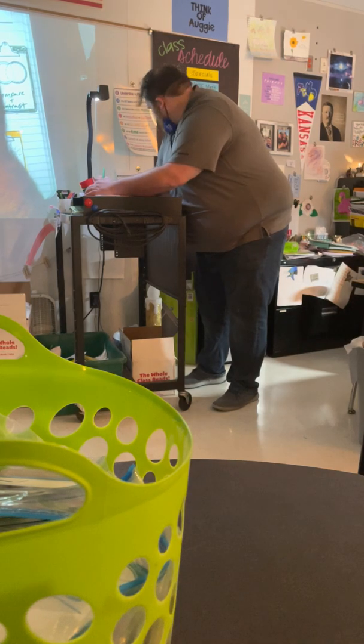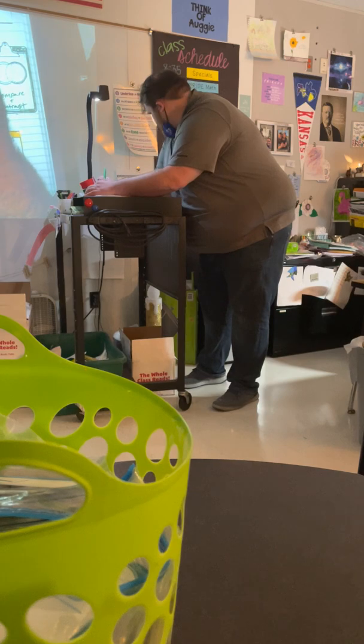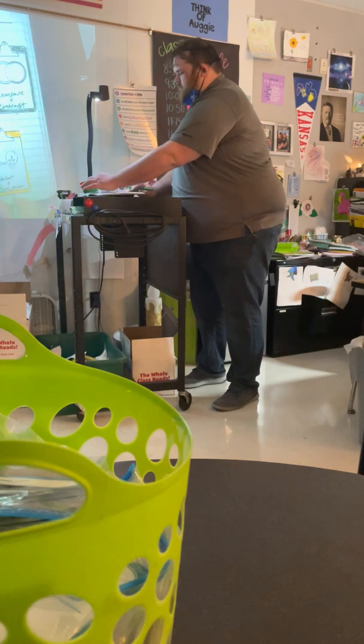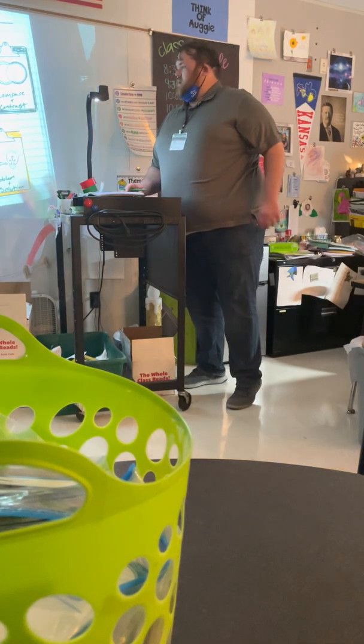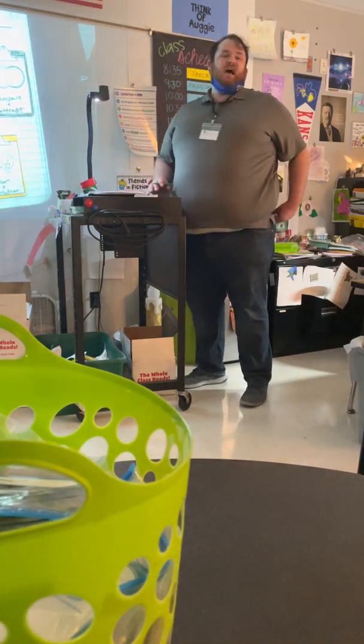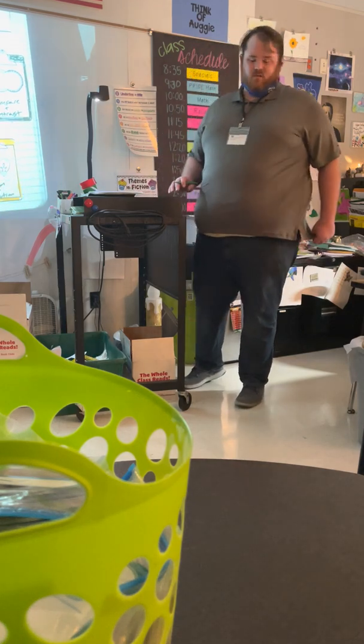Don't write super big because we have a lot to write under these. Is this telling me the order of events? Squeeze it in on the bottom there. Is this telling me the order of events? Again, apologize for my non-teachery handwriting. They don't teach you that until 18th grade, okay?